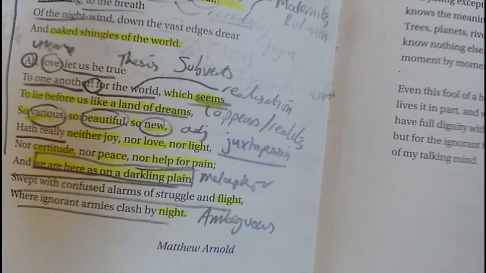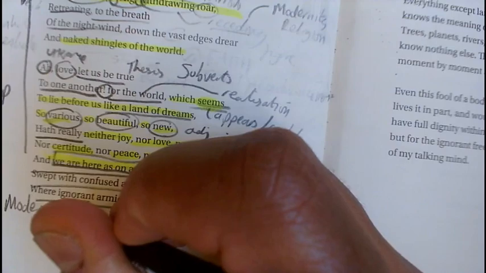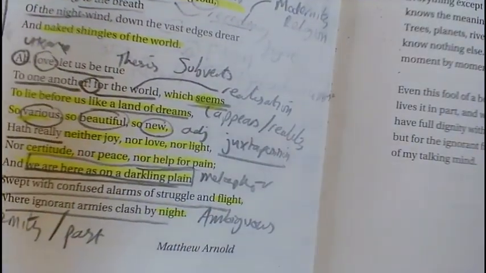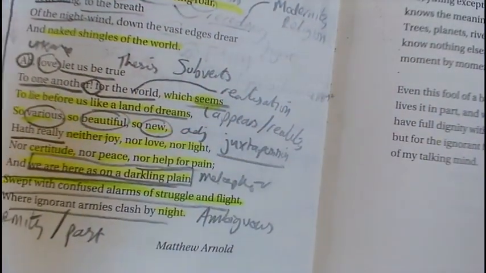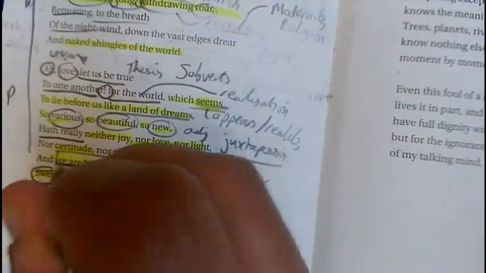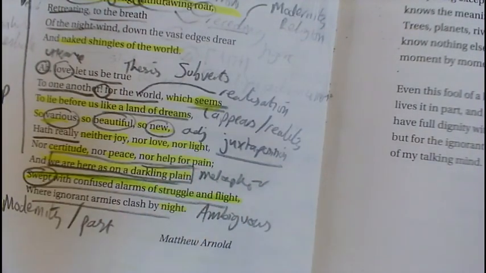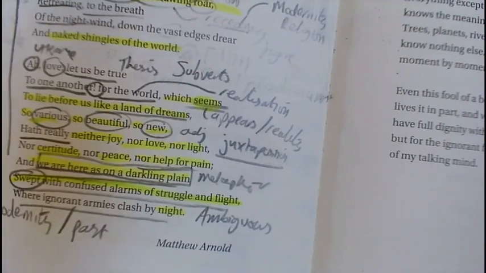But he does, again, go back to this idea of his concerns and fears about modernity compared to the past. He says, "we're swept with confused alarms of struggle and flight." And the verb "swept" I think is really powerful, and that enjambment is powerful because we are literally swept along with it. The sweeping I think of as the waves.